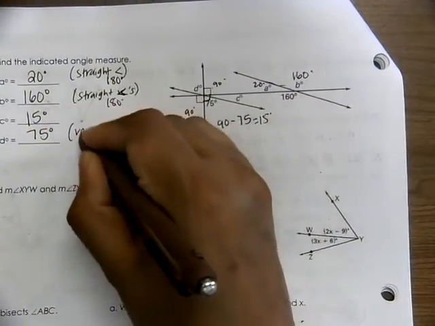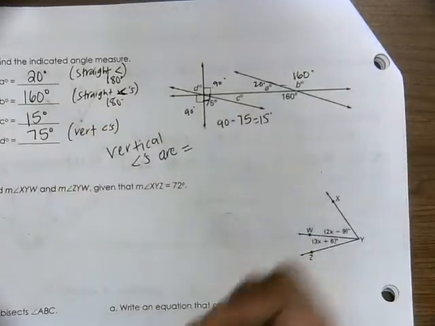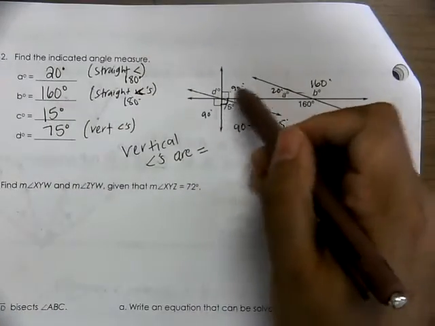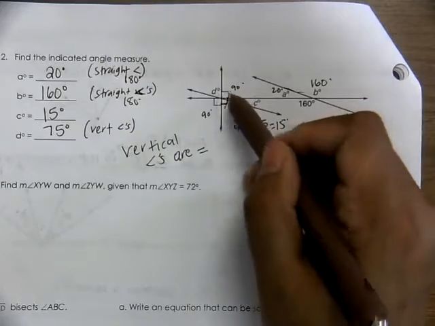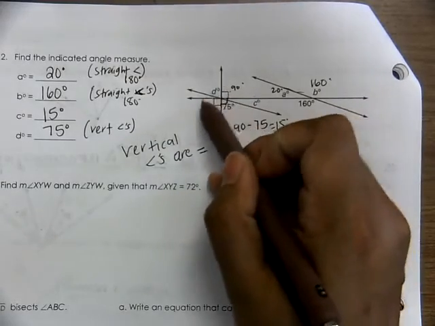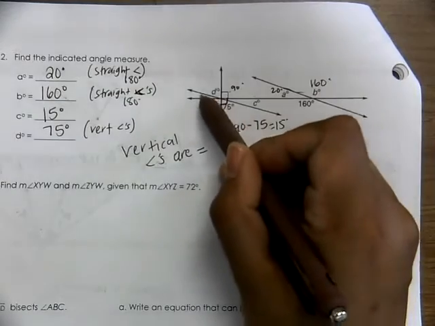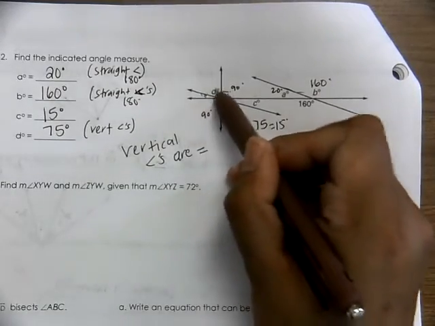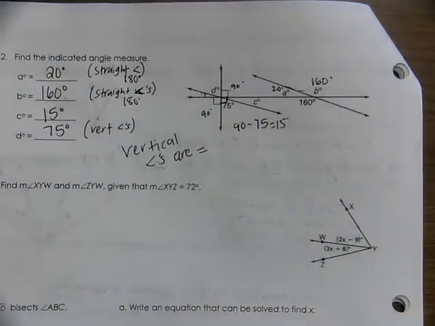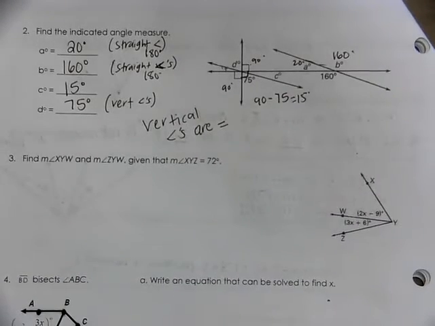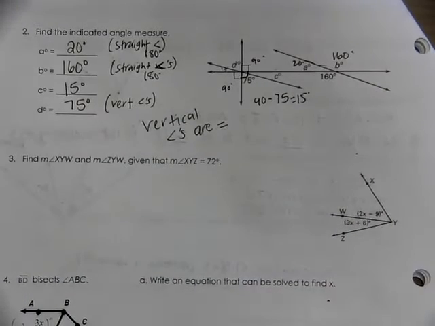Again, the easiest way is we're going to learn more about those things called vertical angles. For right now, if you don't realize that that's what it is, you kind of just have to look at the diagram and see how across it's the exact same. If this is 15 here, then D would have to be 75. Okay, so that's a little bit about those angles. And again, we'll do more with angles tomorrow.